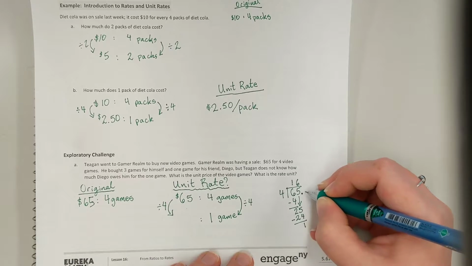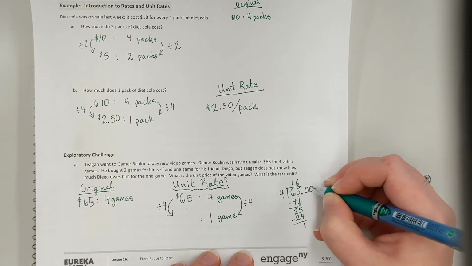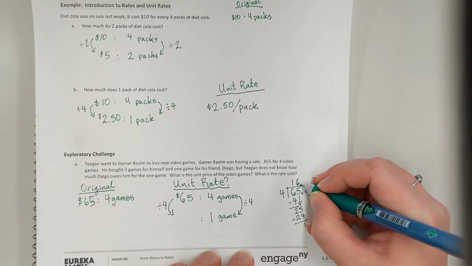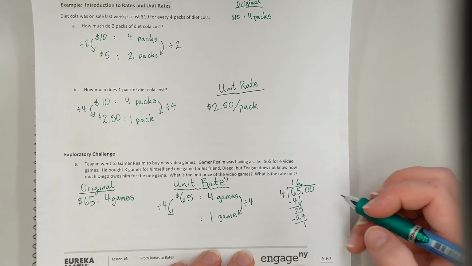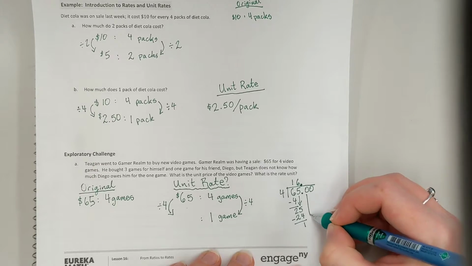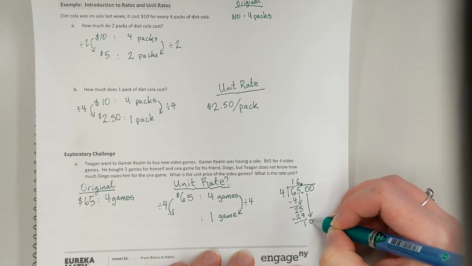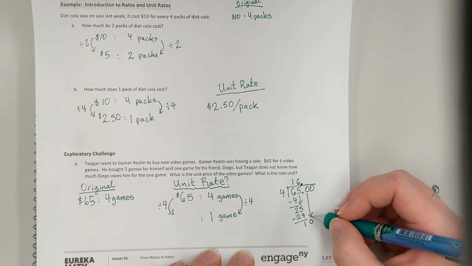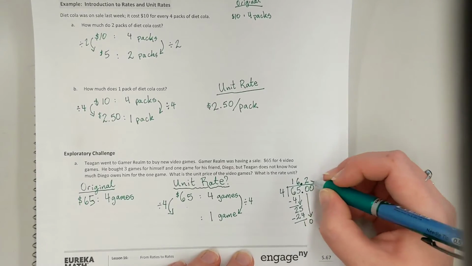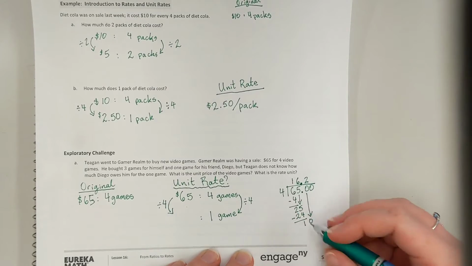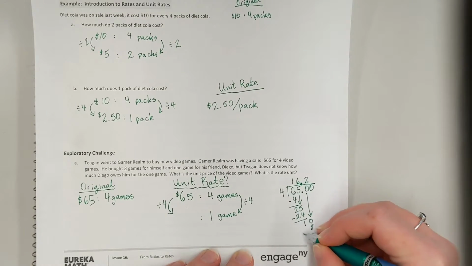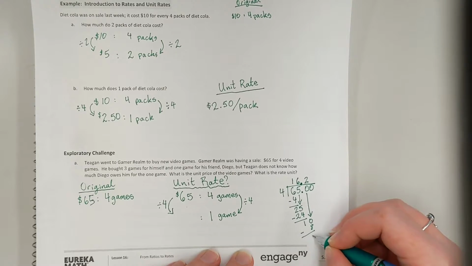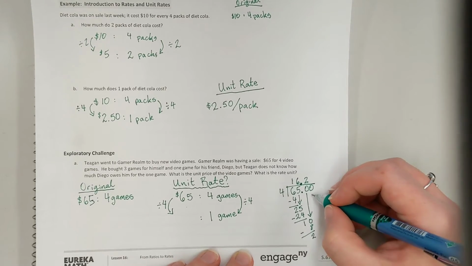So we're going to put a decimal and add some zeros. Money, so we're going to add 2. And then we need to put our decimal up here in the answer as well. Okay, now we have something to bring down. Bring down that 0. 4 goes into 10 twice. Good job. 2 times 4 is 8. 10 minus 8 is 2.